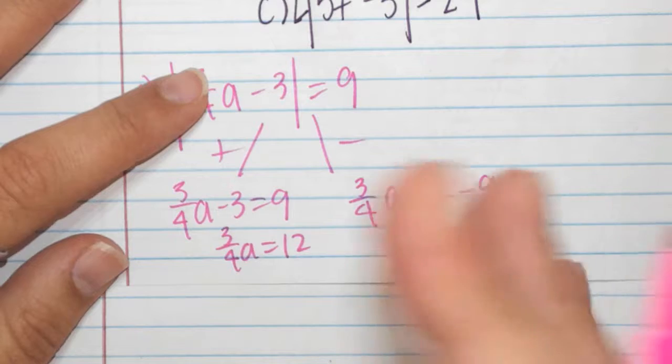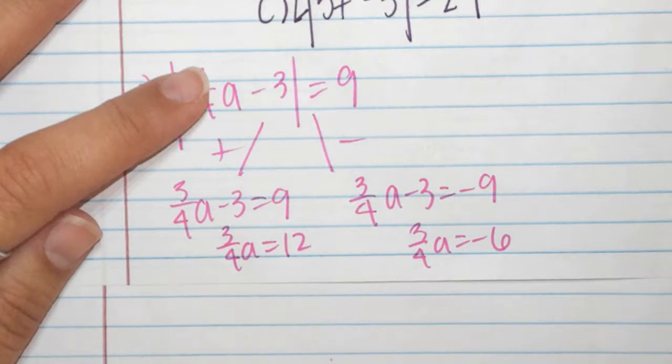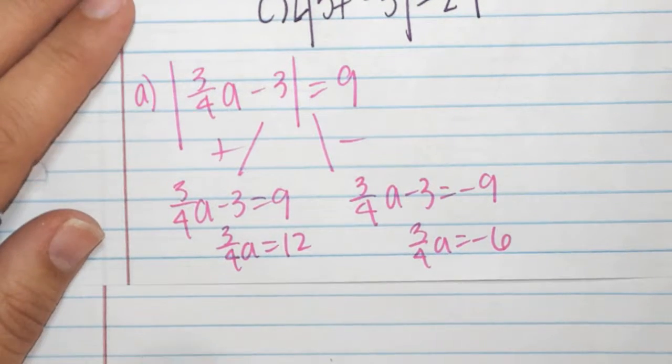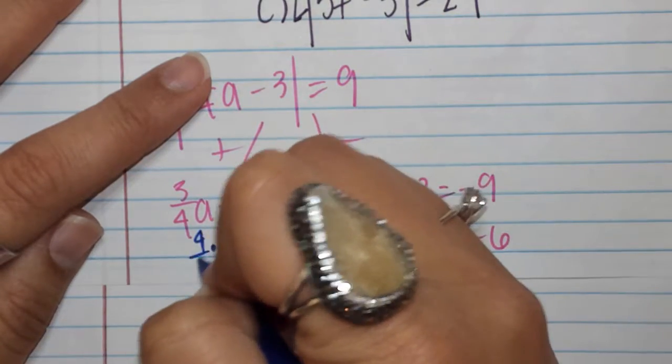So, you can get rid of the fraction by multiplying by 4, then dividing by 3, or you can just multiply by the reciprocal, which is 4/3.